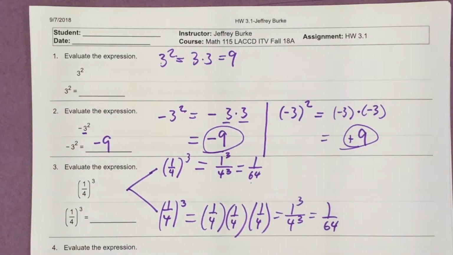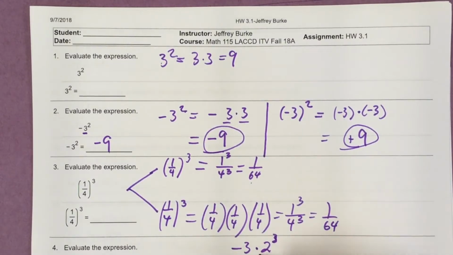Let's take a look at the next problem now. We have here negative 3 times 2 to the third. So hopefully if you can remember, in terms of order of operations, what should come first are the exponents. So what I'm going to do is underline 2 to the third, and that's going to give me 8, and then I'm going to bring everything else down. So this is going to be negative 3 times 8, and if I multiply that together, that should give me negative 24.